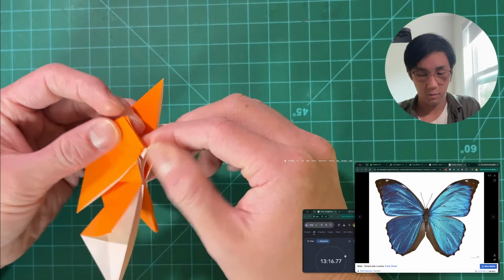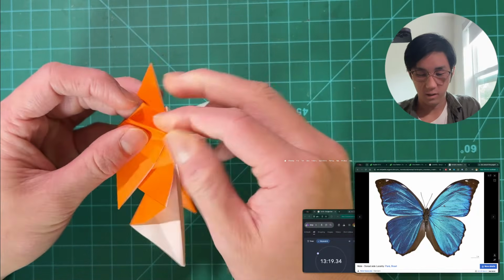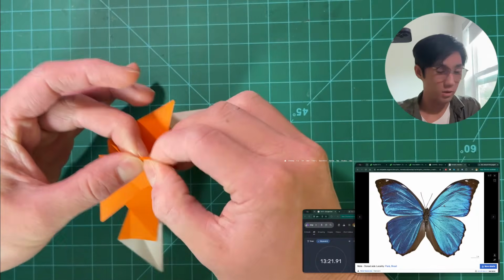Okay, we are approaching the time limit. I think I will buy myself a little more time.